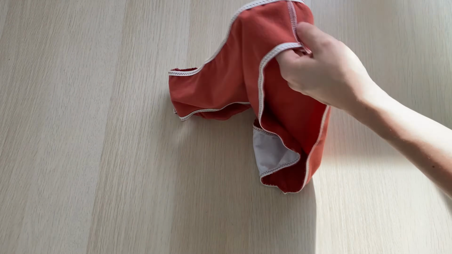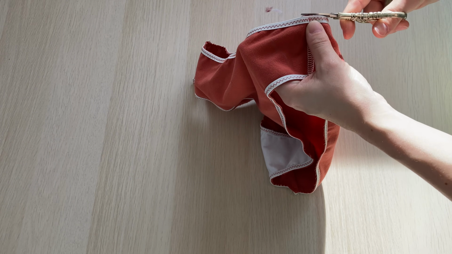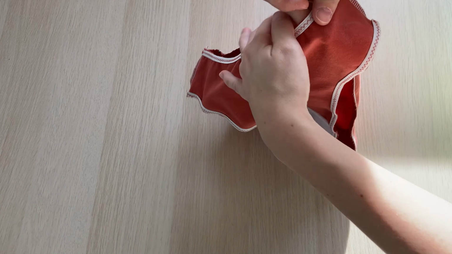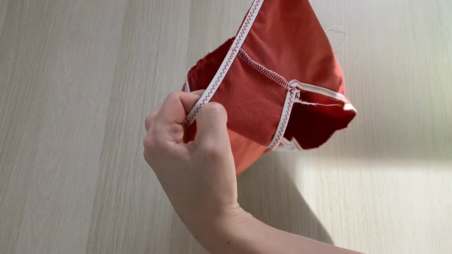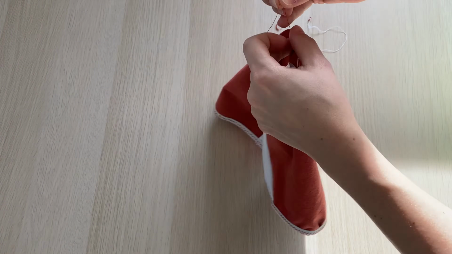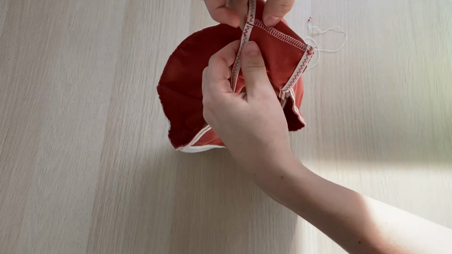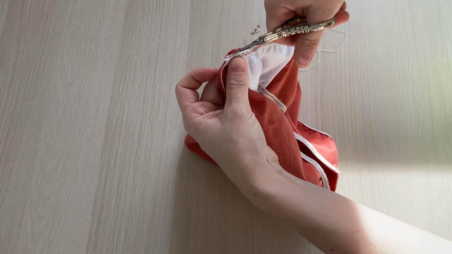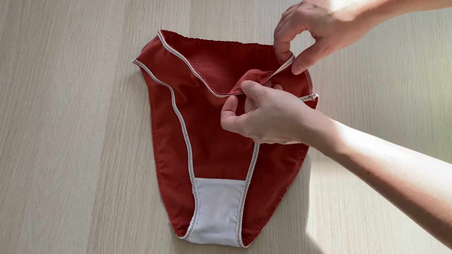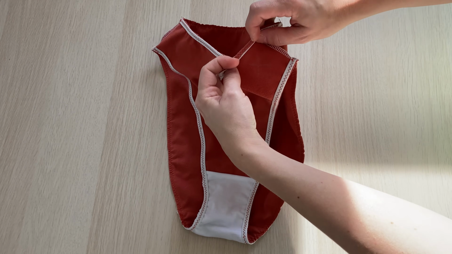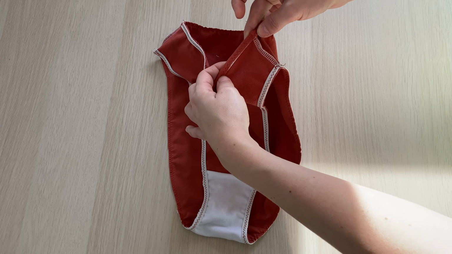Cut off the excess fabric. Fold the edge to the wrong side of the fabric and sew the elastic using a zigzag stitch.